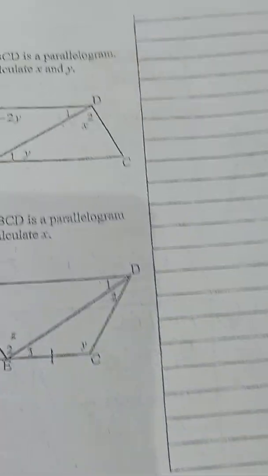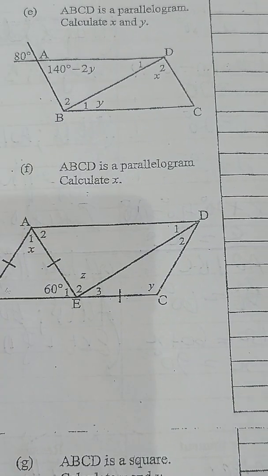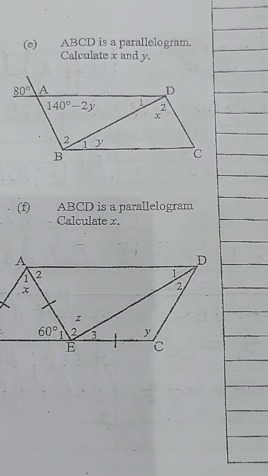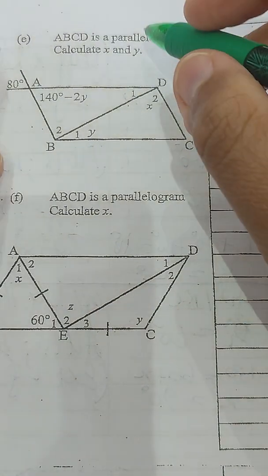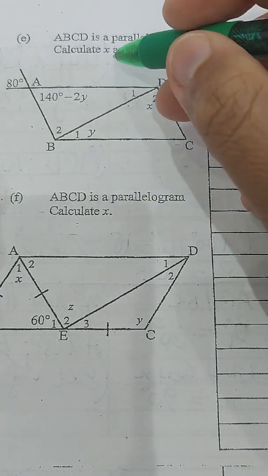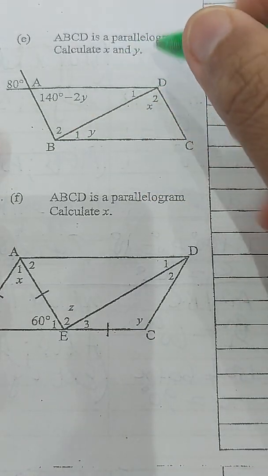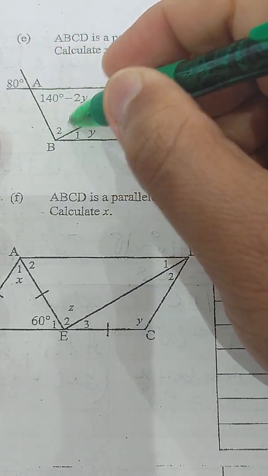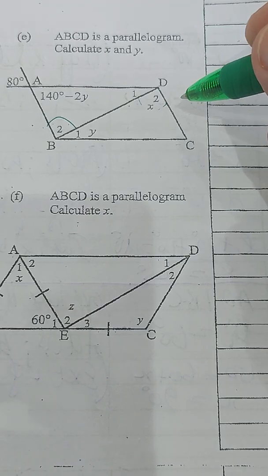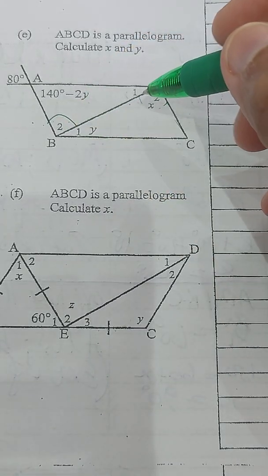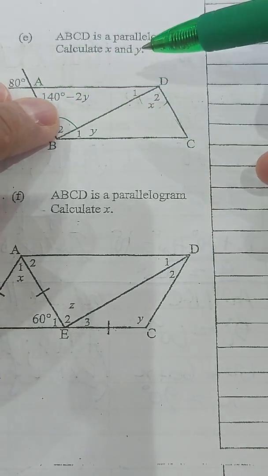So we're on page, that was 10, this has to be 11. E. Okay, we are told that A, B, C, D is a parallelogram. Calculate x and y. So here's alternate angles here. So that would have also been x. Can you see that? So the alternate angles, these lines are parallel. Okay, we can calculate y at this point.